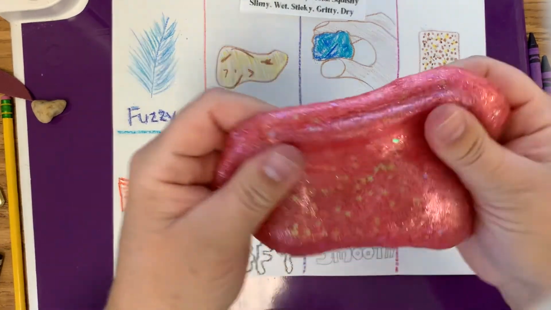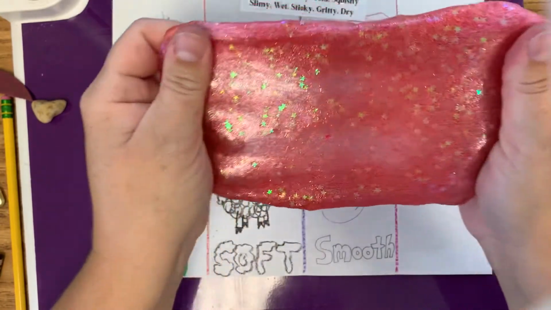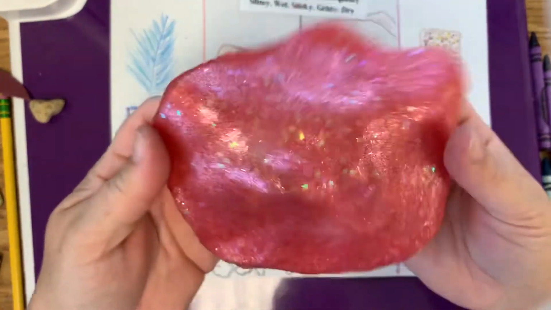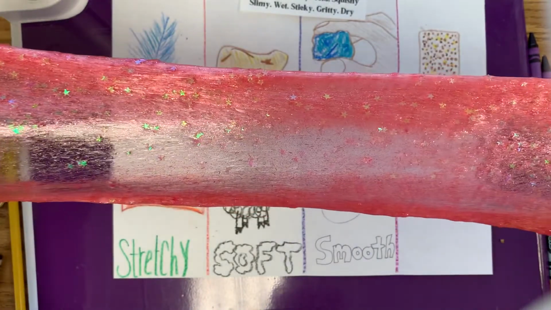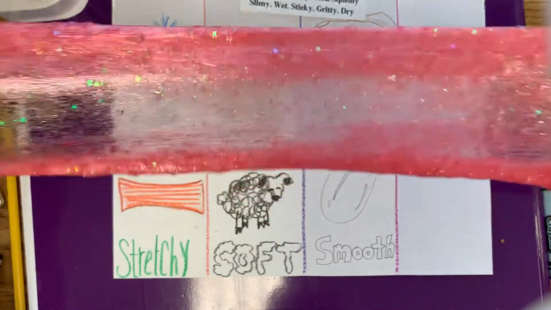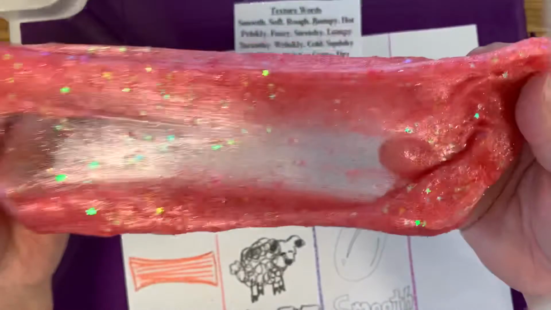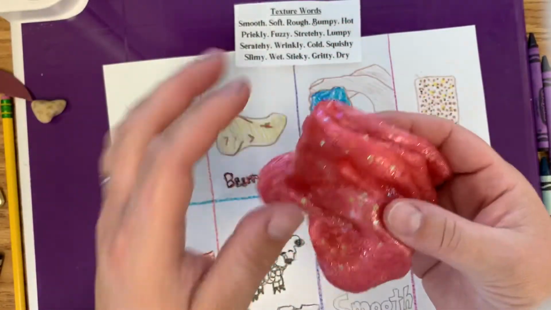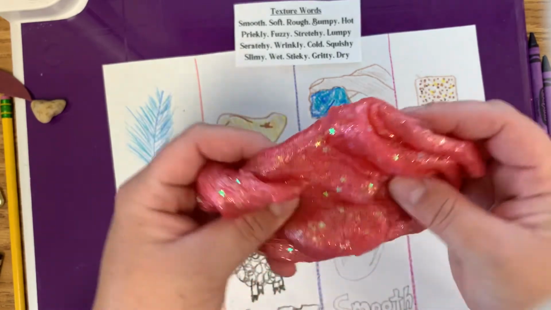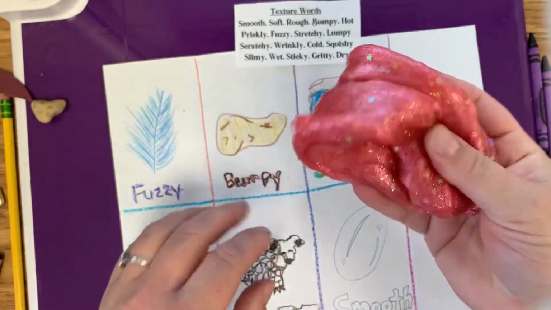Can you hear it? This could also be stretchy, sticky. It might even be smooth, but I'm going to go with slimy.